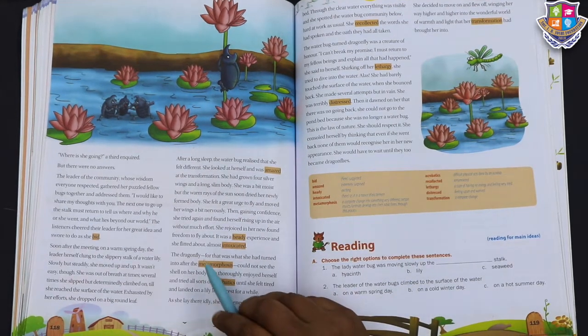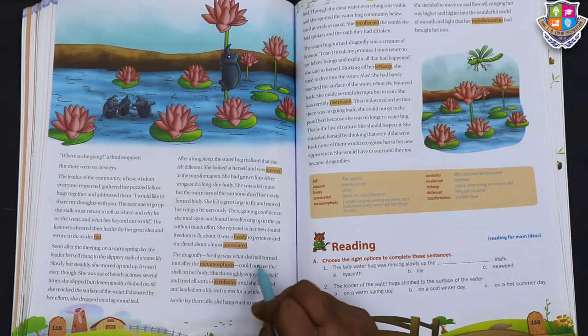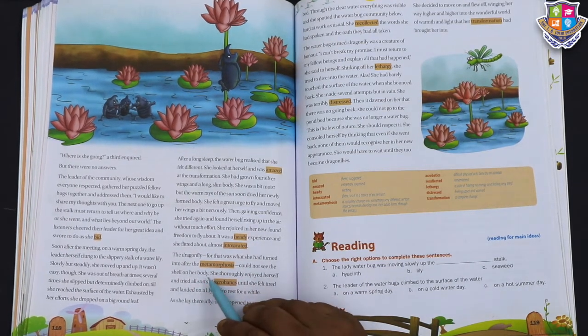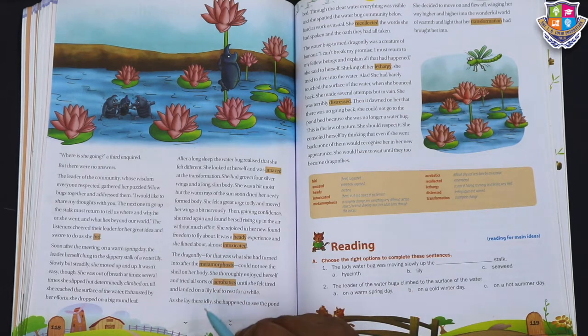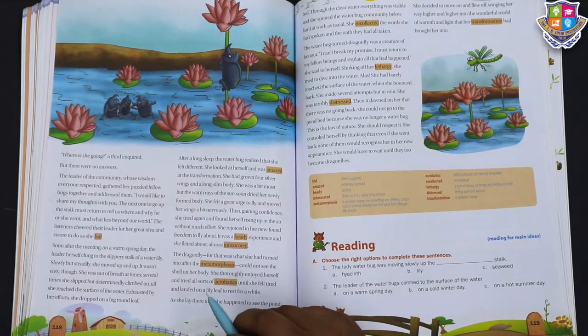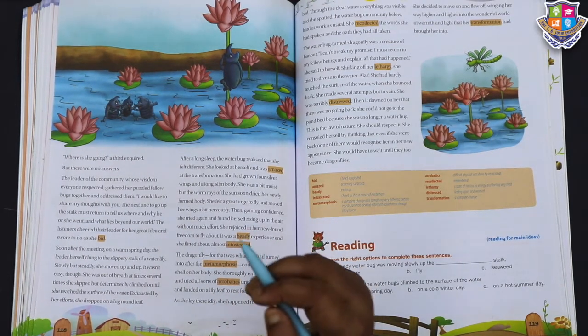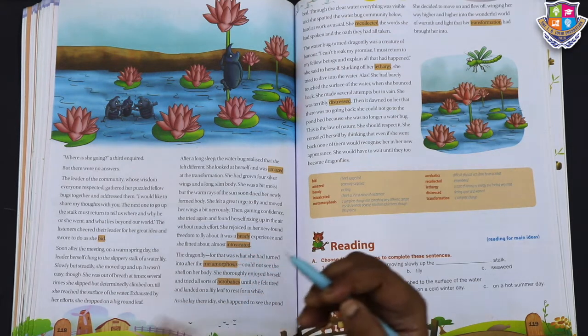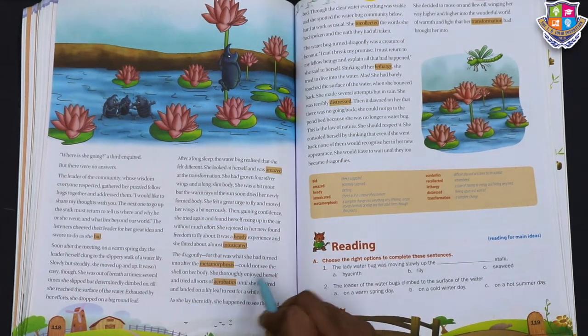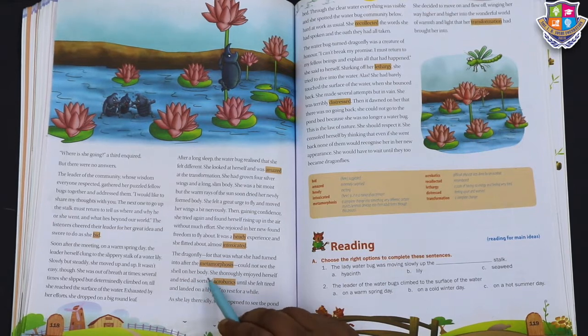The dragonfly was what she had turned into after the metamorphosis. Metamorphosis is a scientific term, that is, a complete change into something very different. Mainly you can find it in insects and animals. Yes. Now you can see the butterflies. They also have complete changes.